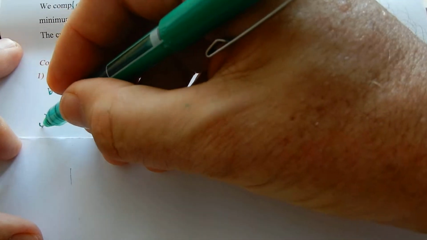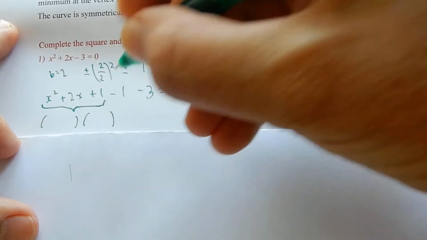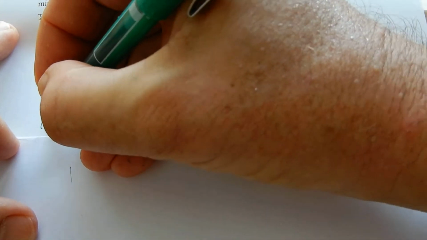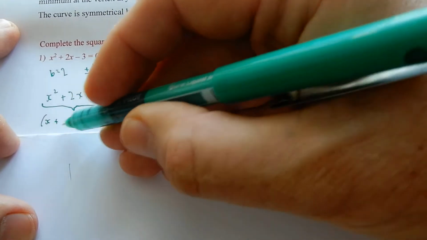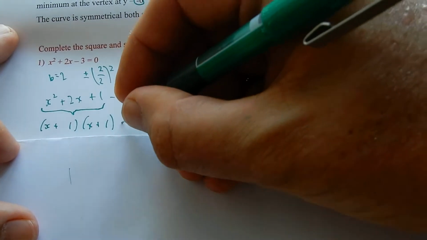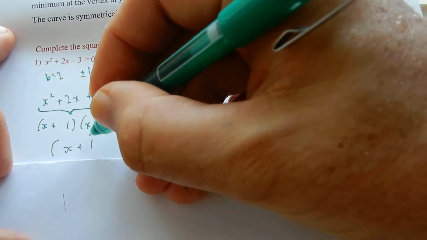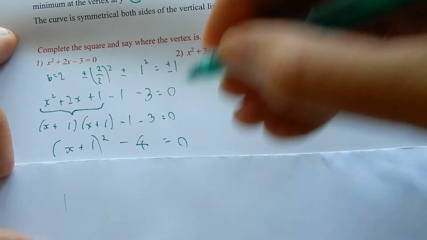Right, okay, this is the bit that we need to put in the squarey brackets. A number times a number equals 1. 1 times 1 will get 1. x times x will give you the x squared. Plus and plus, 1 times x and x times 1, add them together, that gives the 2x. We've still got minus 1 minus 3 equals 0. So to complete this square, we have x plus 1 squared minus 4 equals 0.